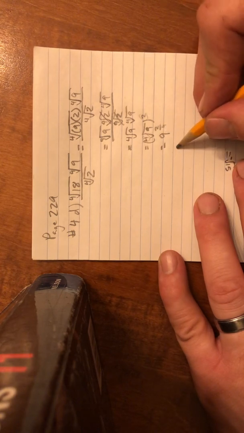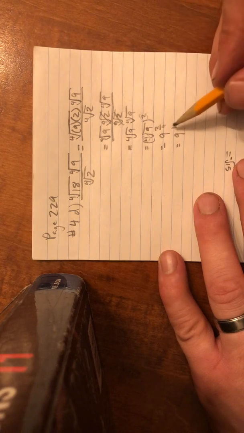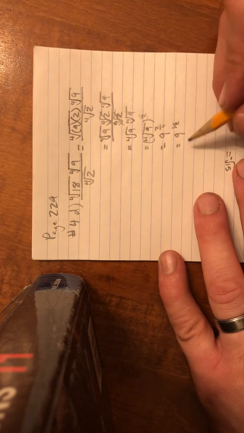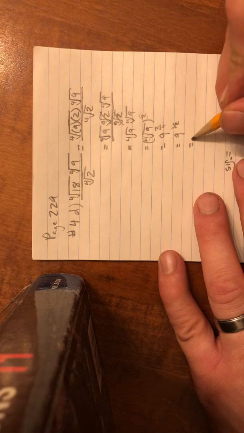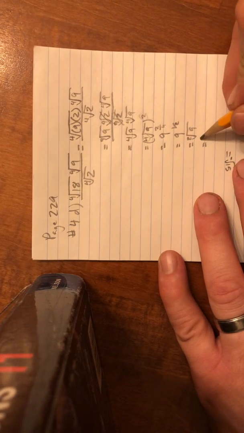Now 2 over 4 is 1/2. And I'm going to do this funky trick where I'll actually change back now, because I'll have the square root of 9, and the square root of 9 is 3.